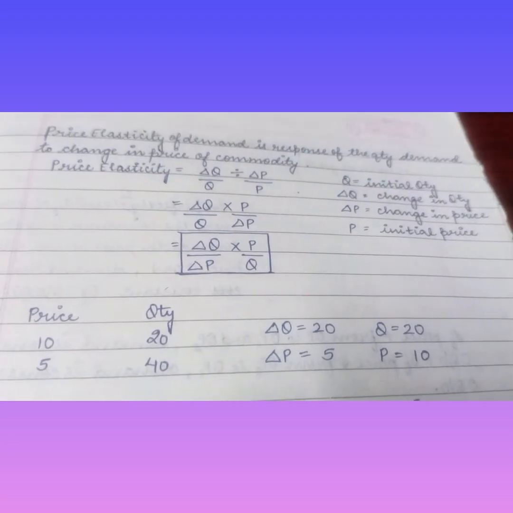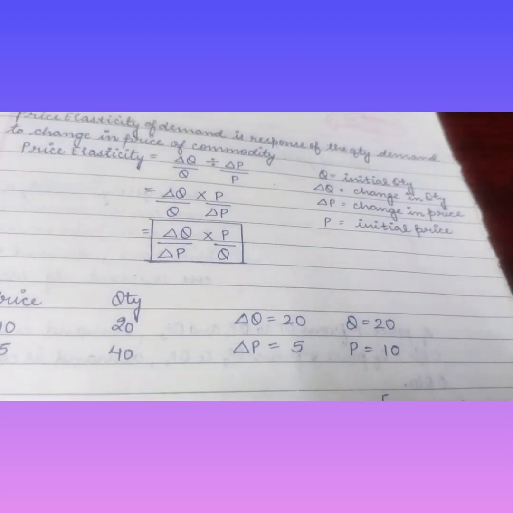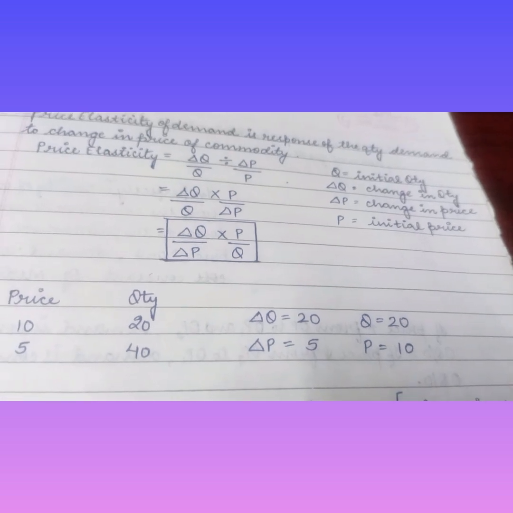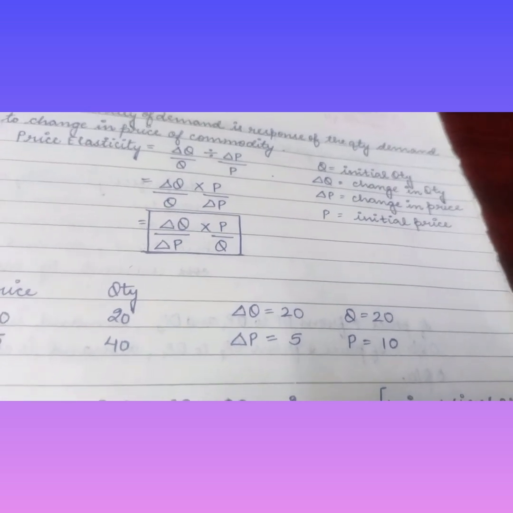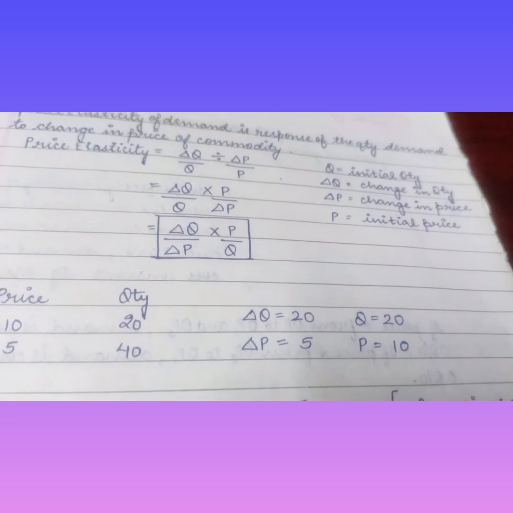The del Q is 20 and the del P is 5, and initial P is 10 and initial Q is 20. Put the formula, solve the answer.